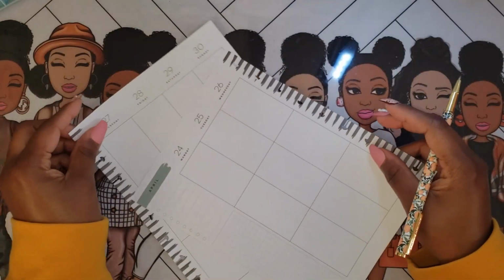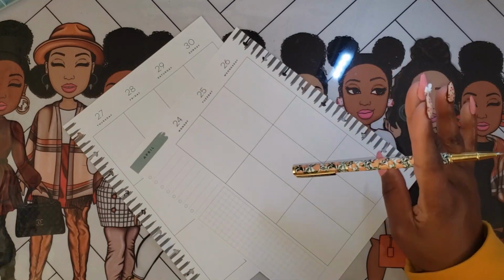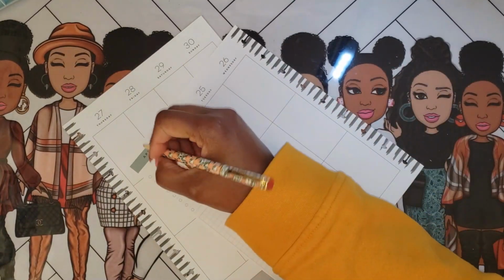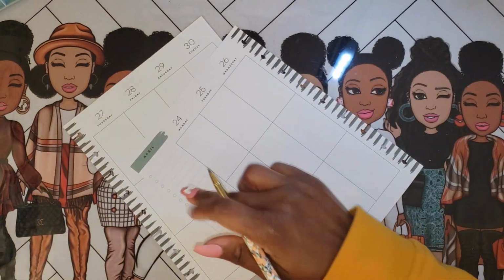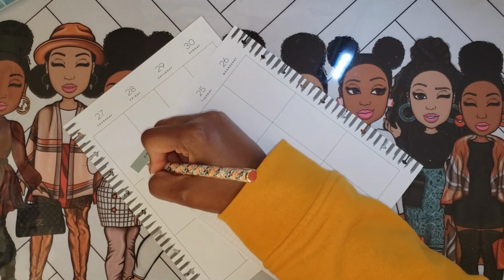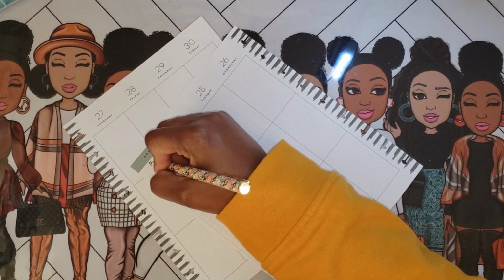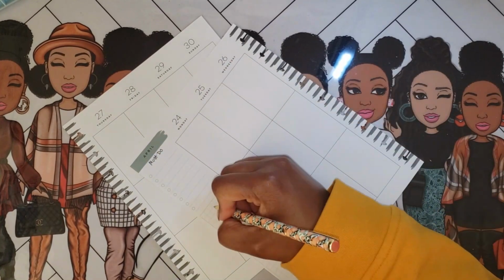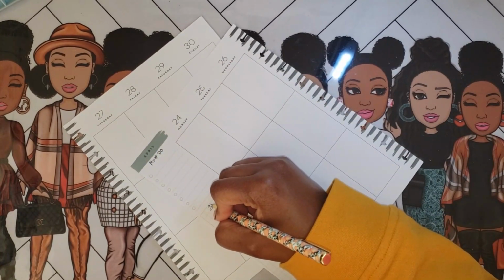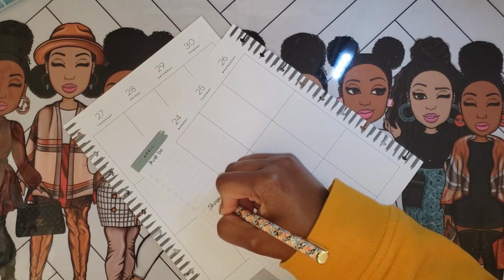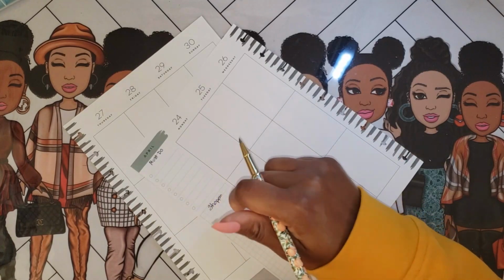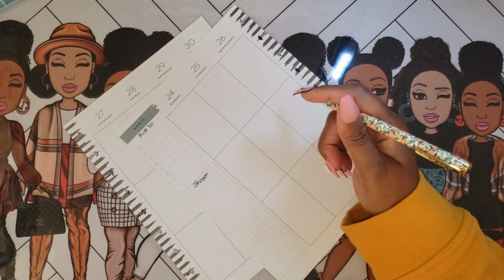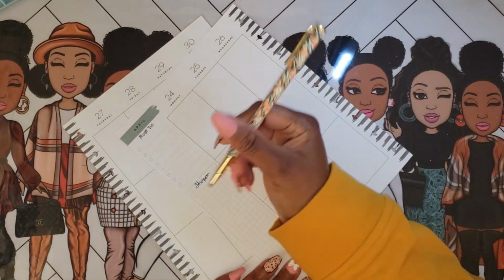So for me, we're just going to pretend like this is a random week. This section is going to be my must do. Actually, I usually use this section for brain dump.